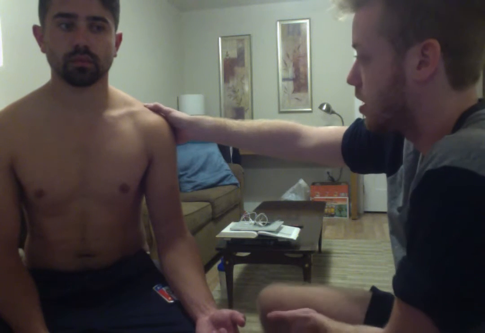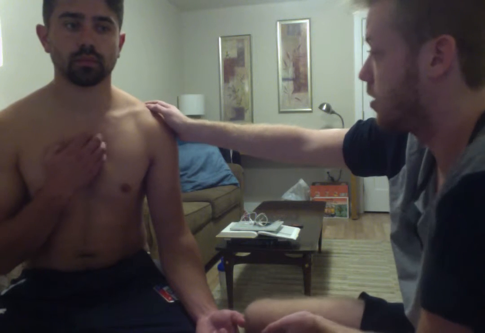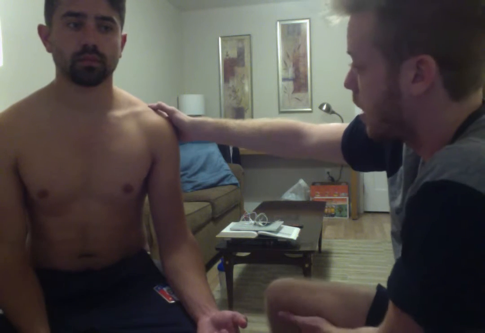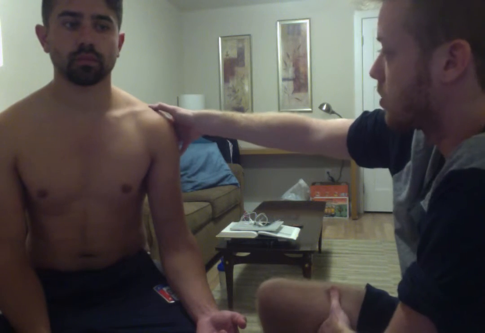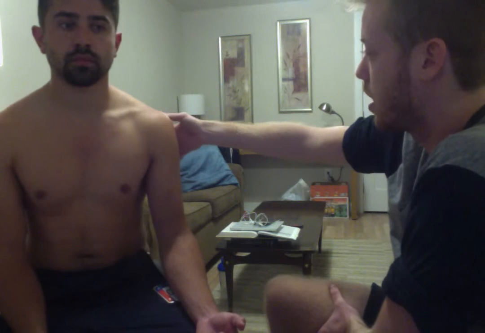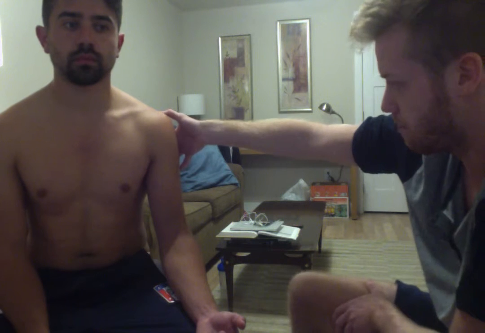If this happens, you will see one of the AC joints slightly raised and higher than the other. Next, we move laterally and posteriorly. We'll find another prominent bump right there. This is the acromion.